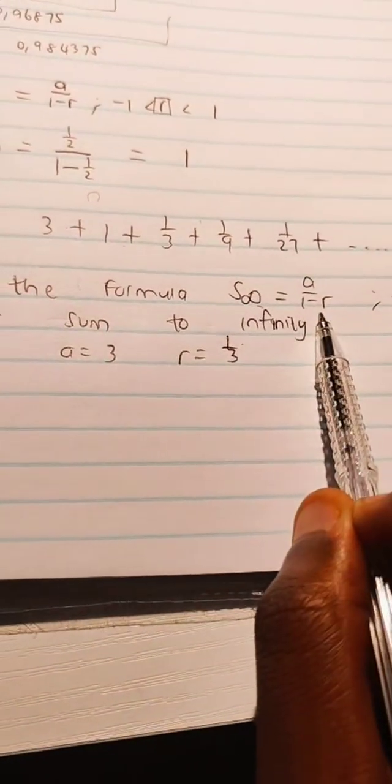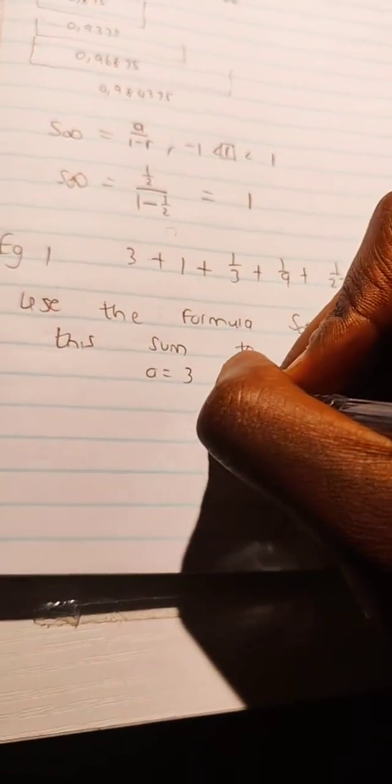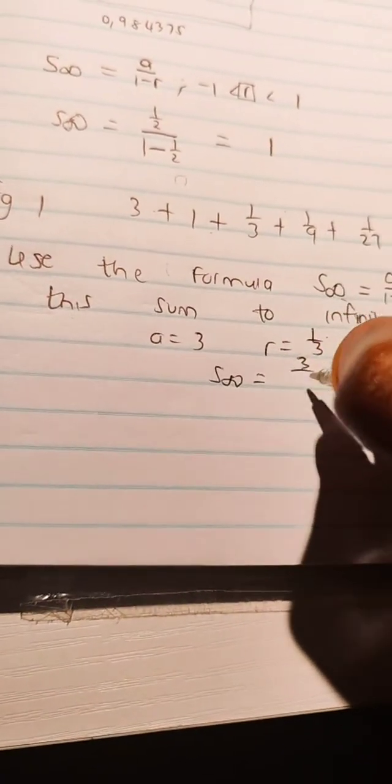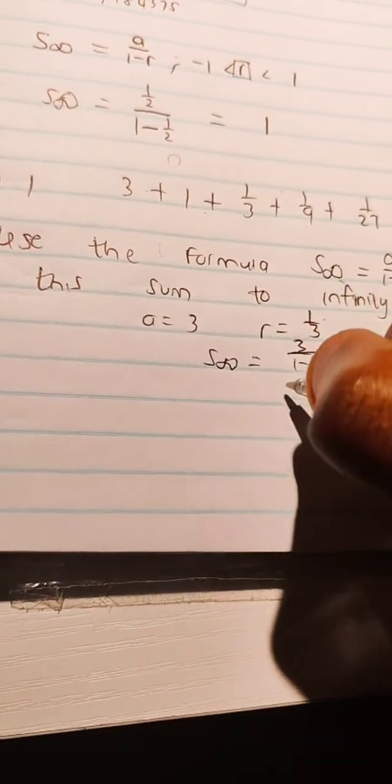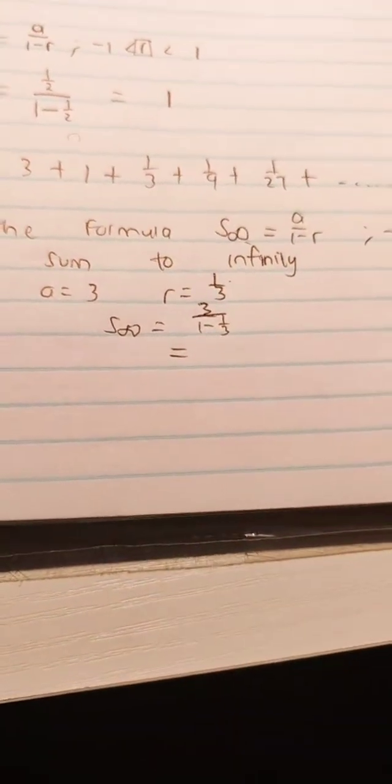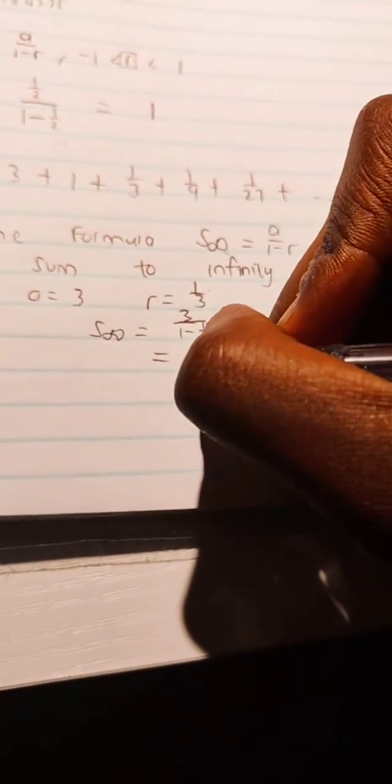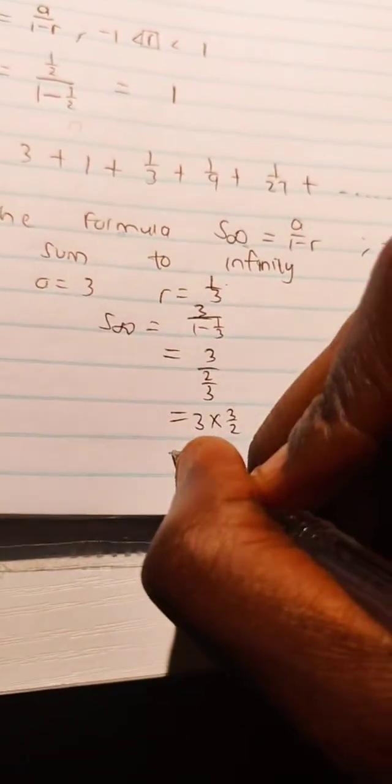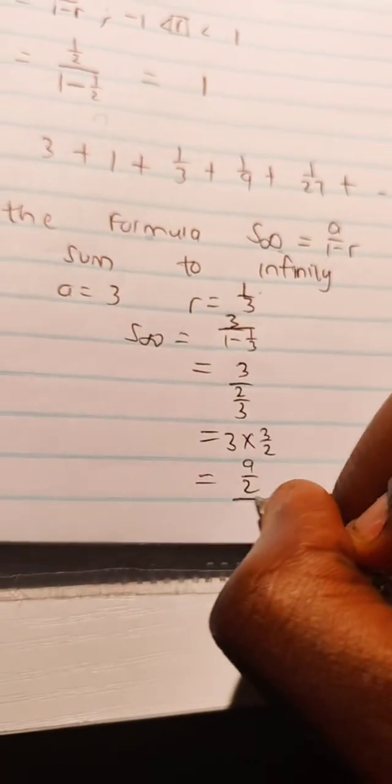Then, r, you can see, guys, is between -1 and 1. That 1 over 3 is a value between -1 and 1. So we can go ahead and say the sum to infinity is equal to a, that's 3 over 1 minus 1 over 3. You can punch this into your calculator. That will be 2 over 3. 3 divided by 2 over 3 gives us 3 times 3 over 2, which is 9 over 2.